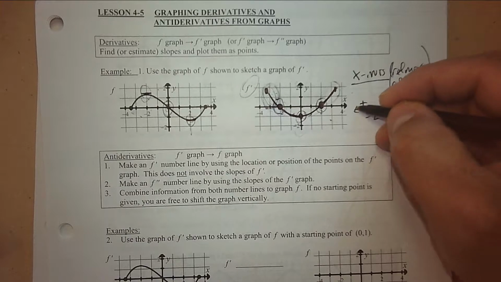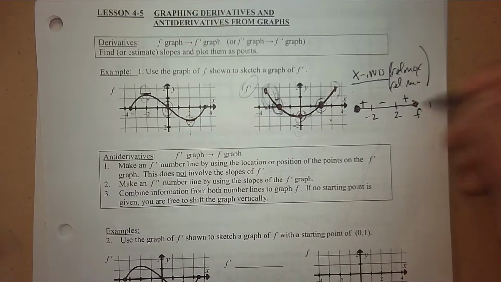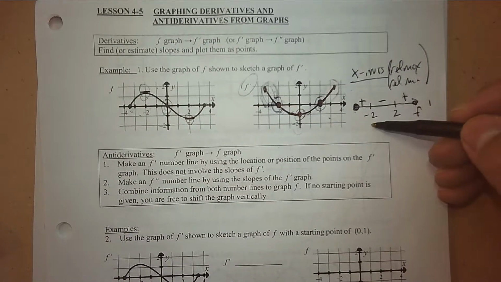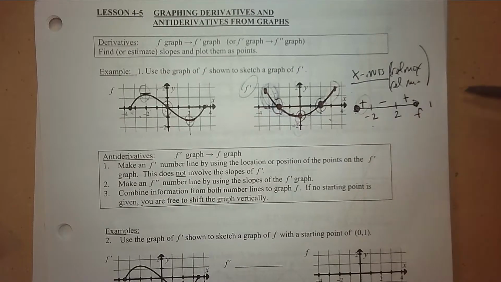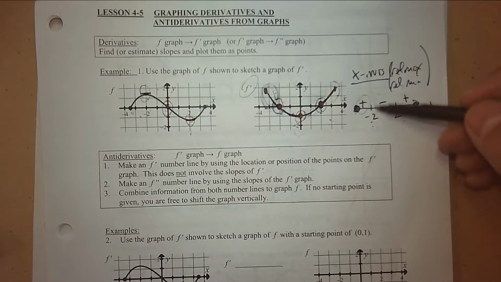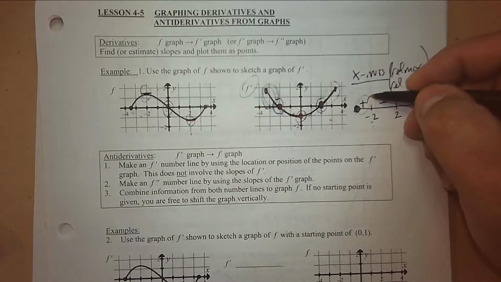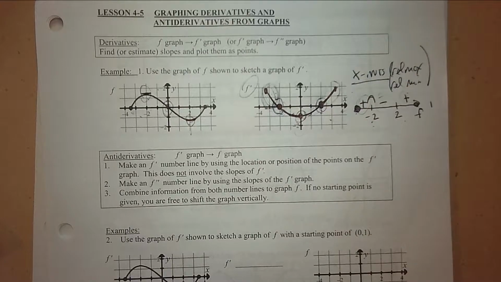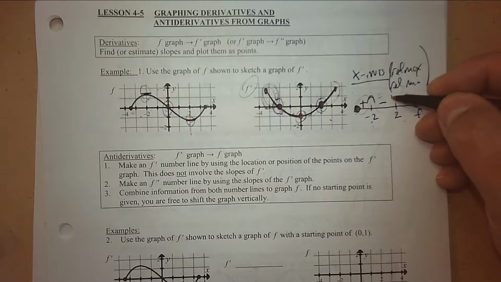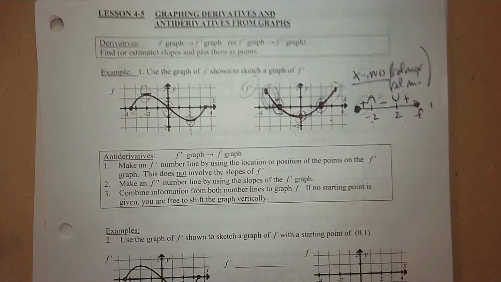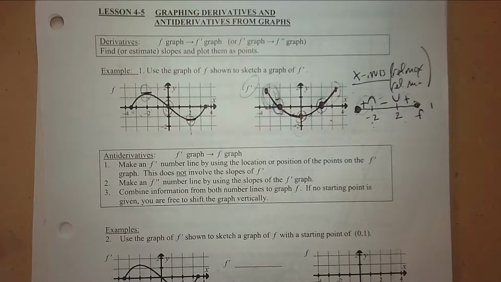And these are endpoints, right? From the left end to negative 2, is it above? From negative 2 to 2, is it below? And from 2 to the end, is it above? If a graph goes from positive to negative, what did it create? A maximum. If it goes from negative to positive, what did it create? A minimum. Can you see how there's different ways to see the derivative and its function? Looking off a graph, this is going to take practice, right?